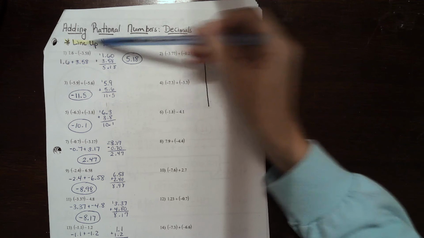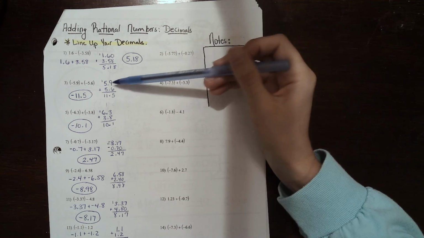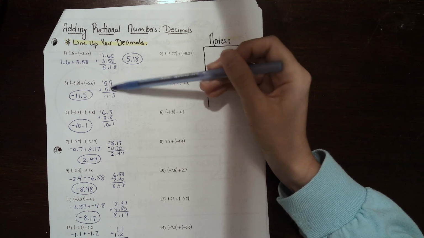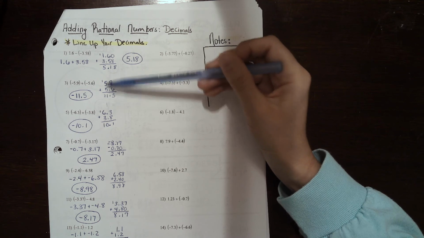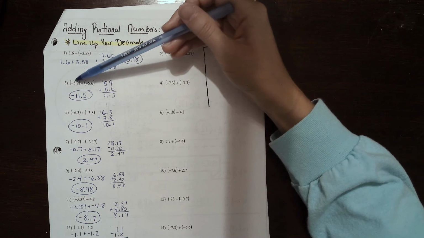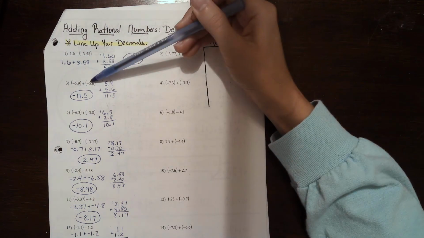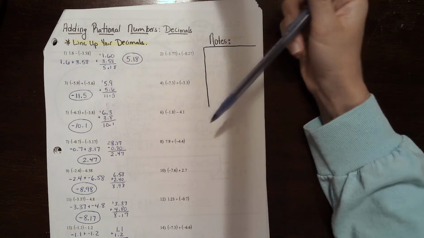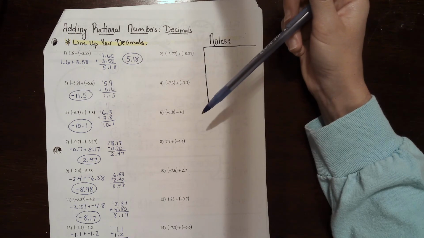So again, we line up our decimals when we're adding or subtracting decimals. So 9 plus 6 is 15, carry the 1, bring the decimal point straight down. 5 plus 5 is 10, plus the 1 is 11. And again, we have a negative number and we're adding more negatives, so our answer has a negative in front. So negative 11 5/10.